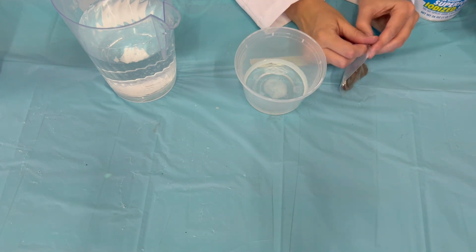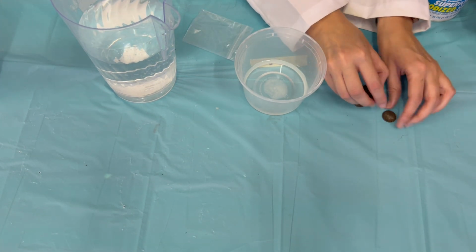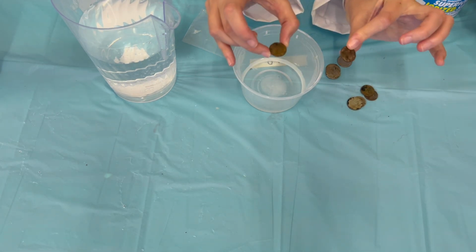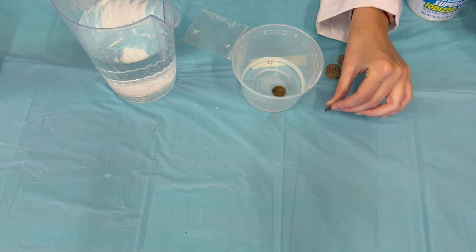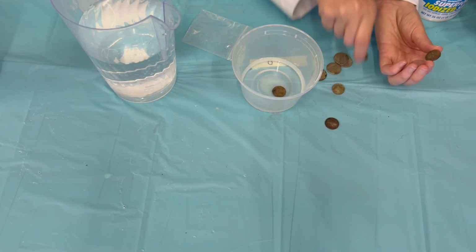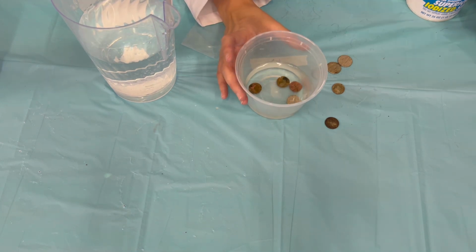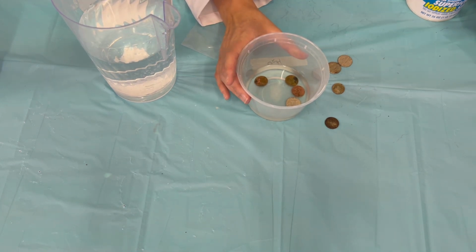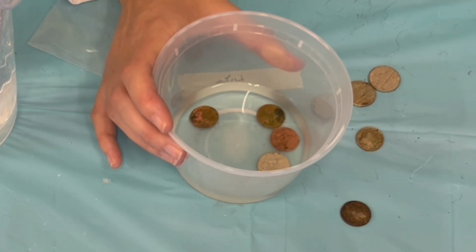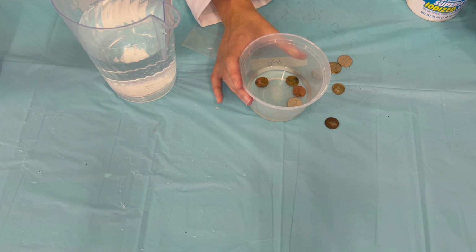Next, I'm going to take out my pennies and I'm going to go ahead and take two that are kind of similar level of dirty and oxidized. And I'm going to put one in my solution and I'm going to leave one out. And I think I'll try it with these two also. I'm just going to put a couple in. Now we want to mix that in and we're going to watch. Do you see anything happening? That's right. The pennies are becoming shiny again because the vinegar and the salts are removing the oxidation.